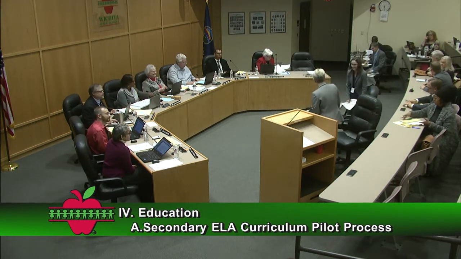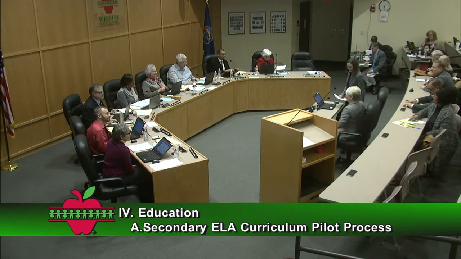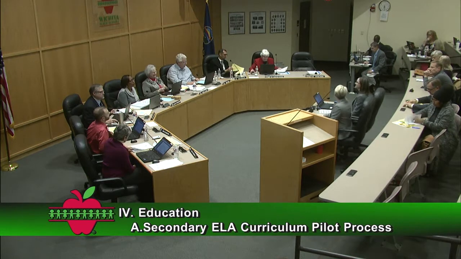Next item. Under Education, Secondary English Language Arts Curriculum Pilot Process. The purpose of this presentation is to share results of data collected during the pilot of secondary comprehensive English Language Arts curriculum programs. Page 7 of this BOE agenda includes the Secondary English Language Arts Curriculum Adoption Agenda item. This presentation is for the board's information.